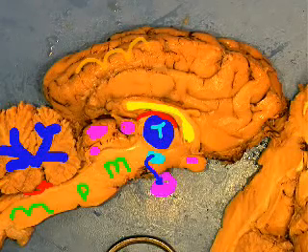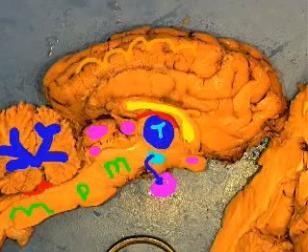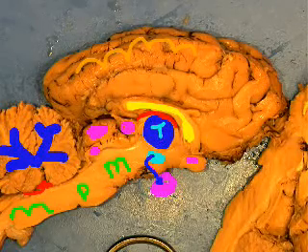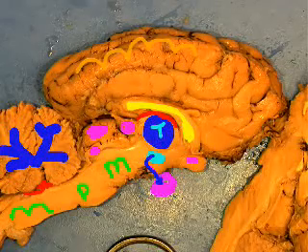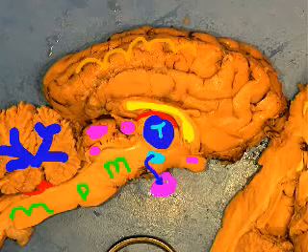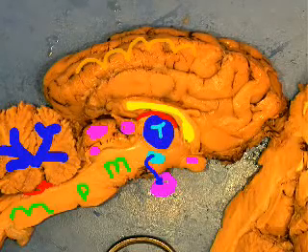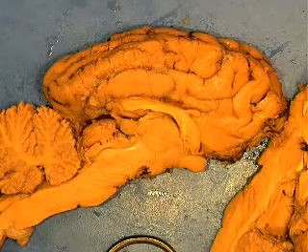Something else I'd like to point out while we're on this picture, do you notice that there are valleys and hills on the surface of the cerebrum? Those valleys and hills are called sulci and gyri. The valleys are sulci, the hills are gyri, or a sulcus and a gyrus. And what that does is that increases the surface area for more storage of memory. Let me erase everything and go over it one more time.